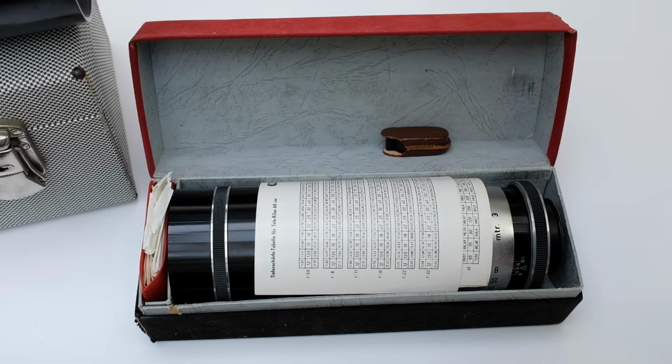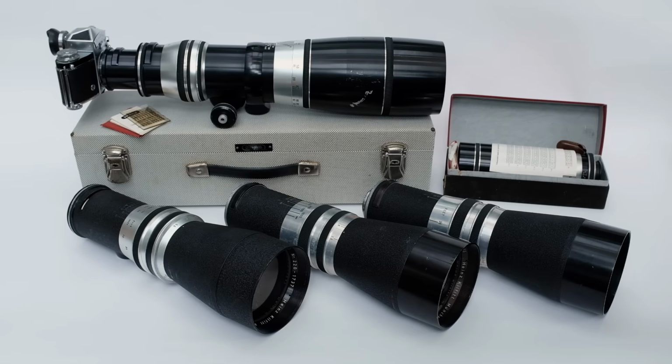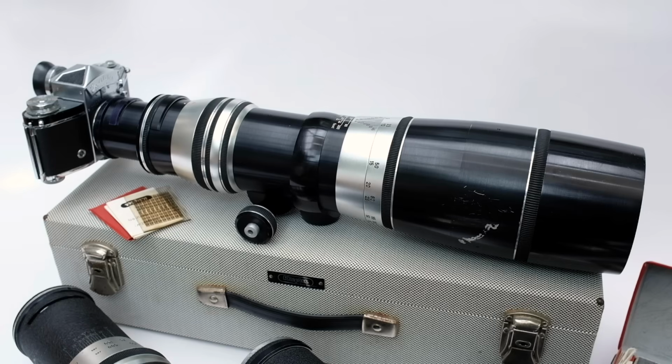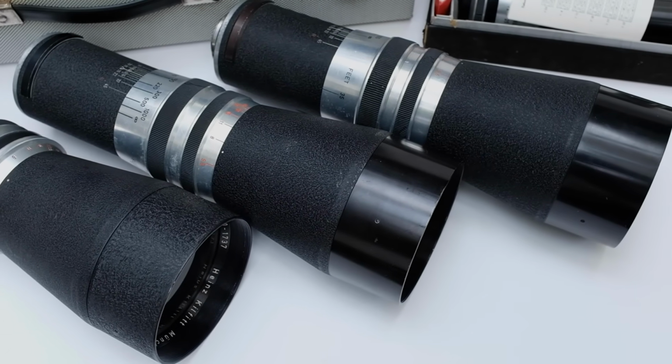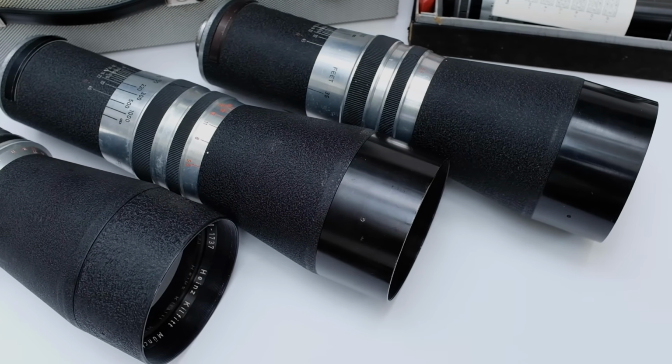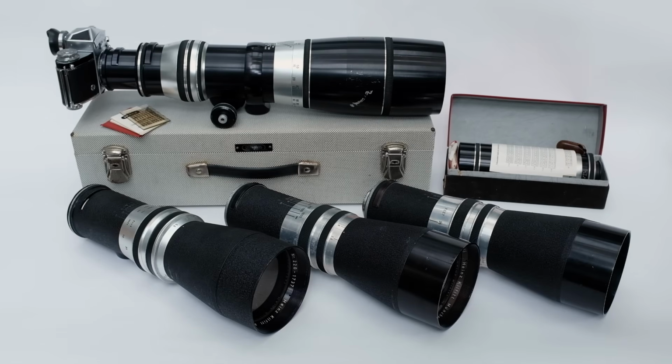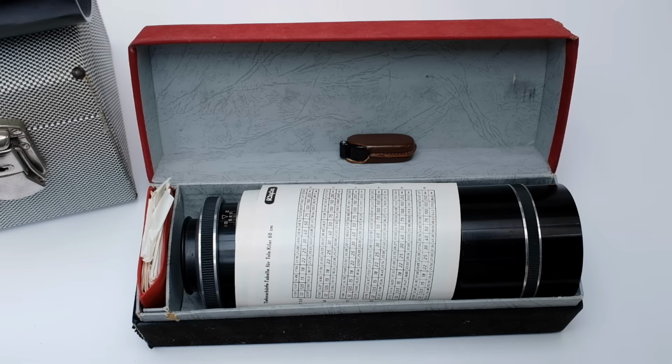Now, unlike with Exakta, with Kilfitt it wasn't so much the history or the historical importance of Kilfitt that interested me. It was much more their design, build quality and attention to detail that made me want to collect Kilfitt lenses. And to demonstrate what I mean by build quality and attention to detail, I'll just show you what the unboxing experience of this 300mm f5.6 lens would have been like in the early 1960s.